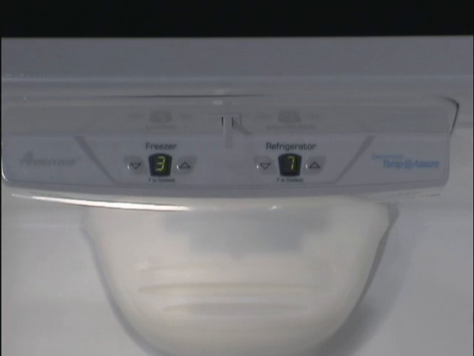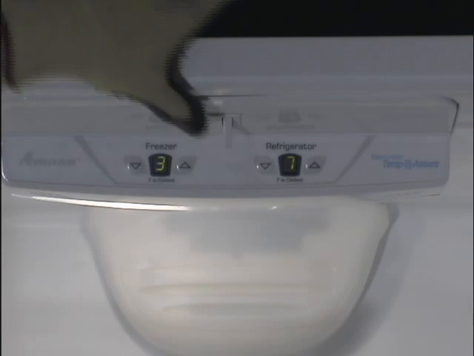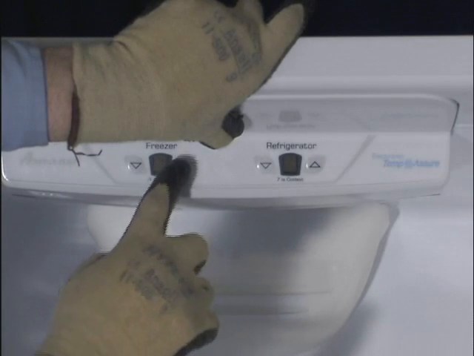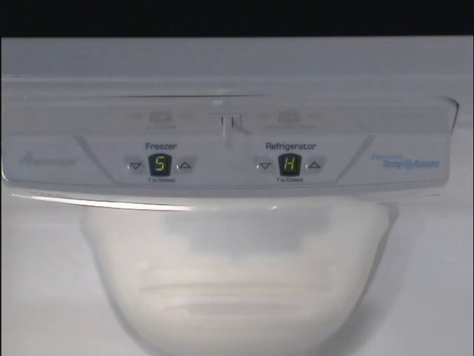The showroom mode can be canceled by removing power from the unit. Or begin entering the showroom mode, but close the door when the display indicates SH.